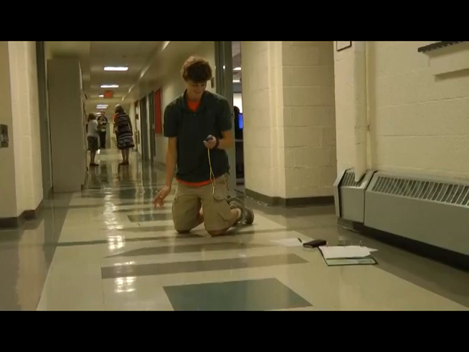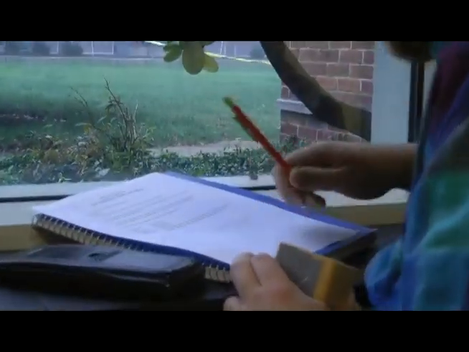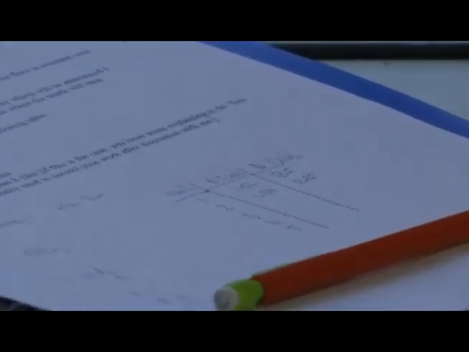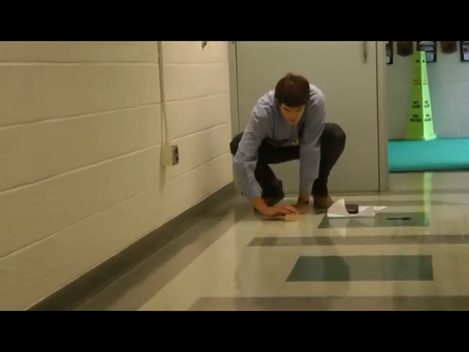Stop. Time is like from 5 to 6. In one round. It's actually pretty accurate with our first one. 1, 2, 3.